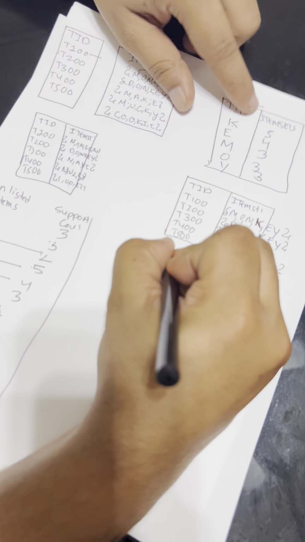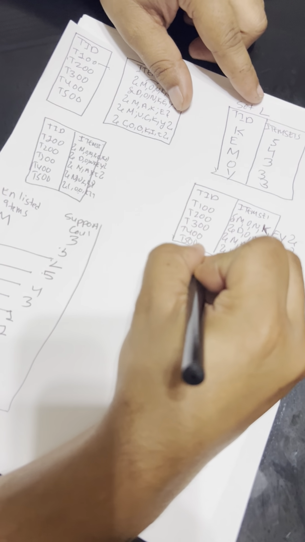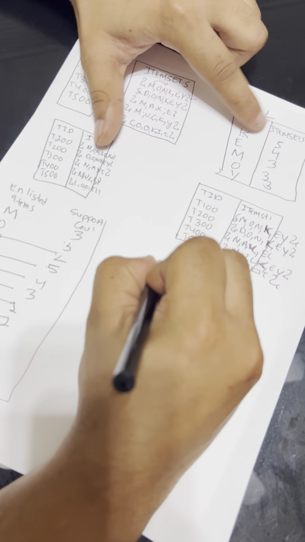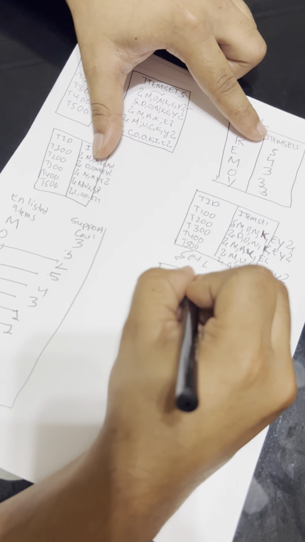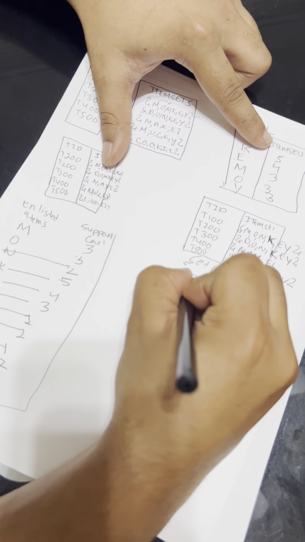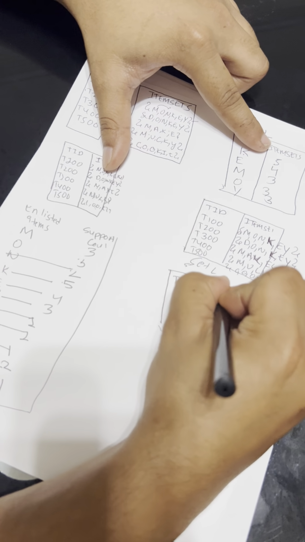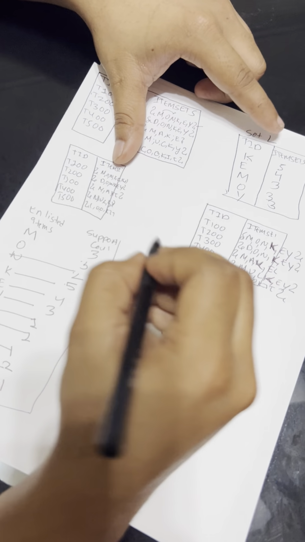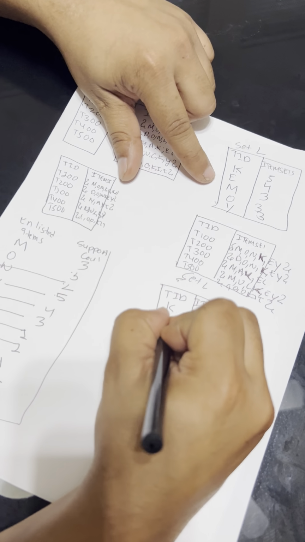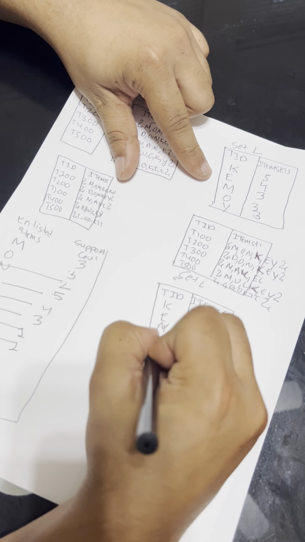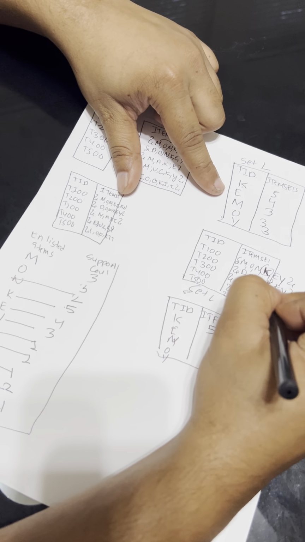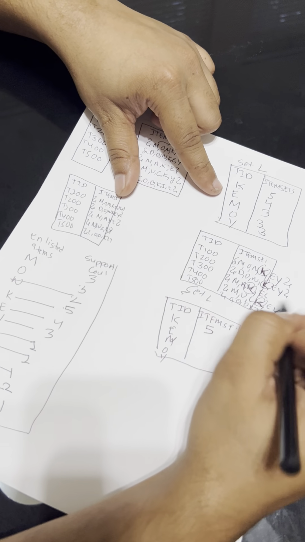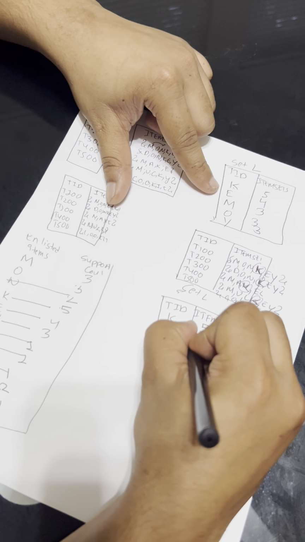So now let's do it again. It's the same thing, but I'm only repeating this. M O Y. So that's the 5 we took out from here. So E is 4.